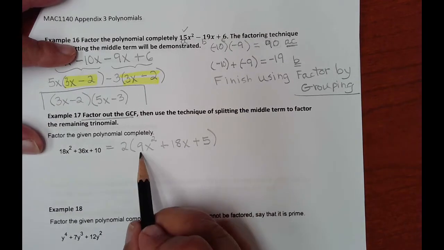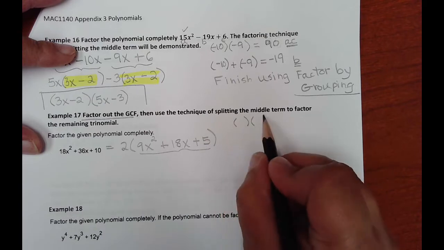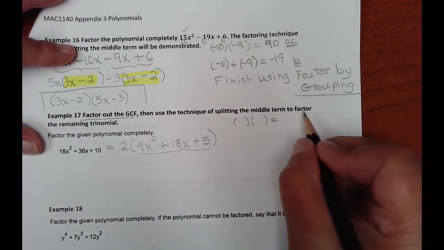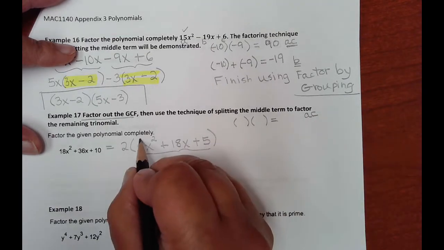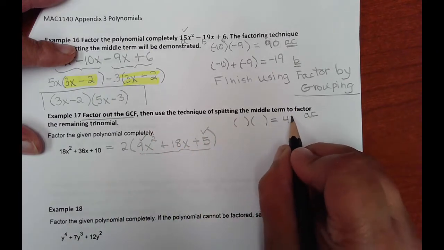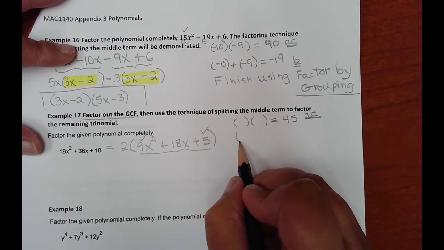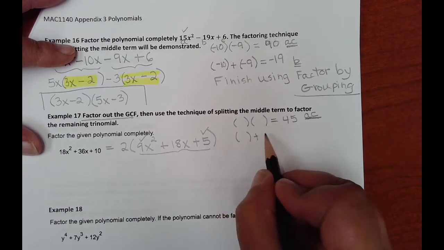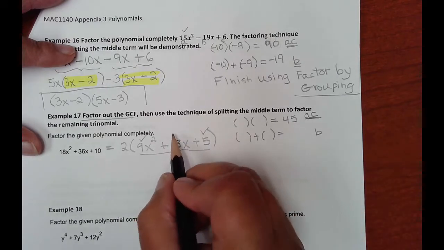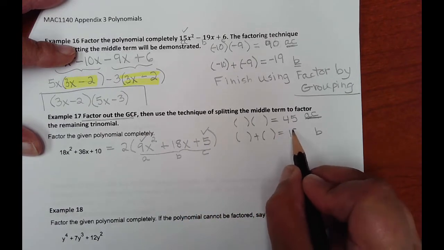Okay, so this is what we're actually going to be splitting the middle term on. So we're going to be looking for 2 numbers. Let's go over the procedure again. We're looking for 2 numbers that multiply to give you A times C. This is the A, this is the C. So A times C is 45. There's your A times C value. So we'll be looking for 2 numbers that multiply to give you 45, but those same 2 numbers need to add to give you the B term. And the B term, okay, don't forget, this is A, this is B, this is C. The B term is 18.